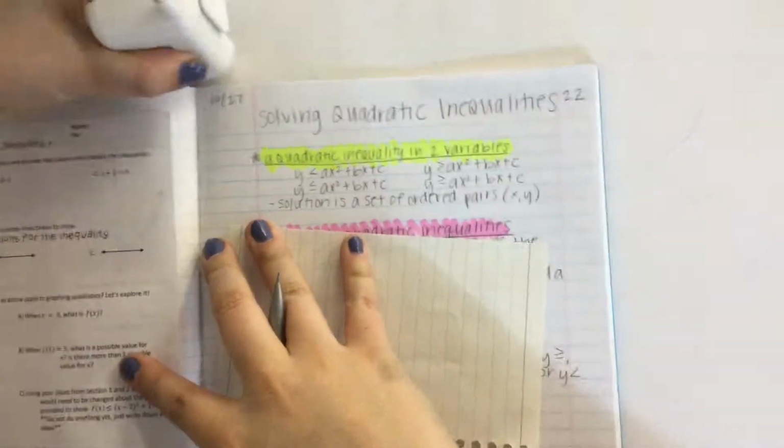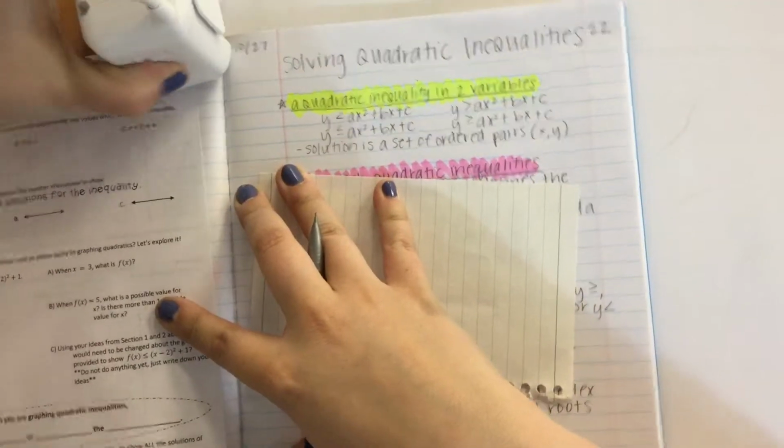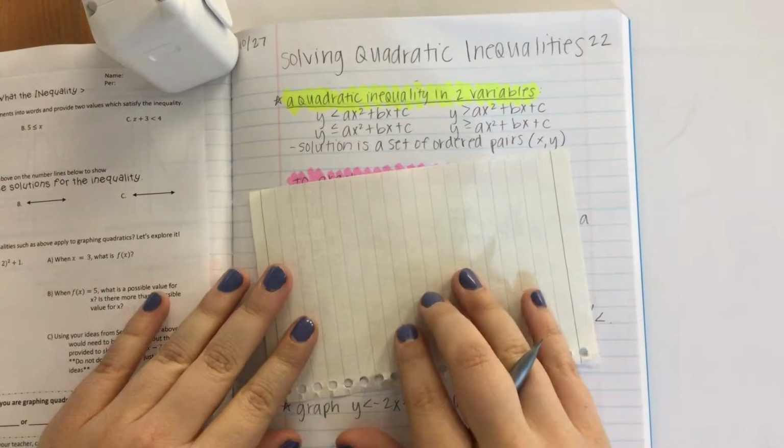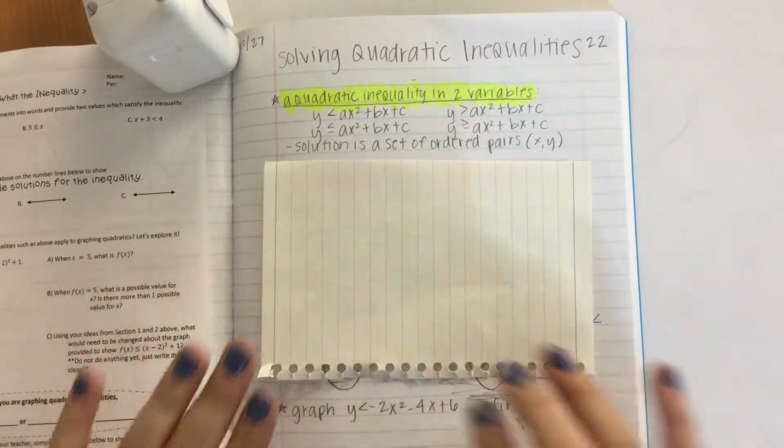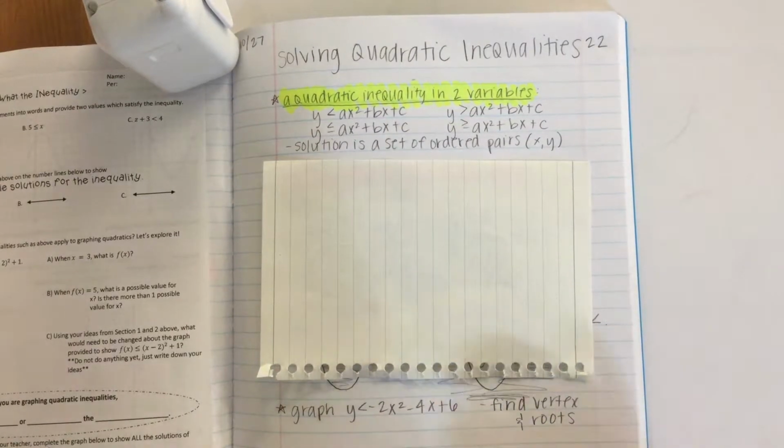We're going to talk about solving quadratic inequalities. I'm trying to block this so you can't write it down, because you don't need to write this down yet.